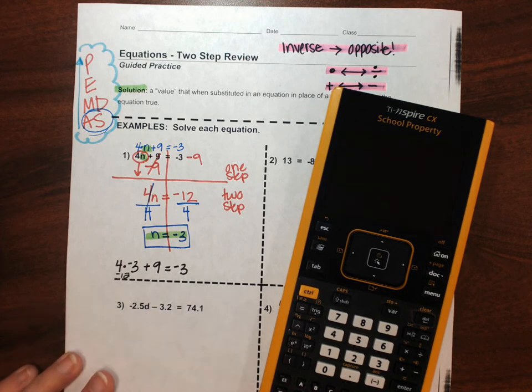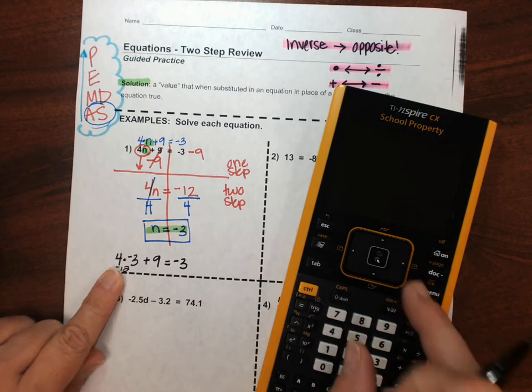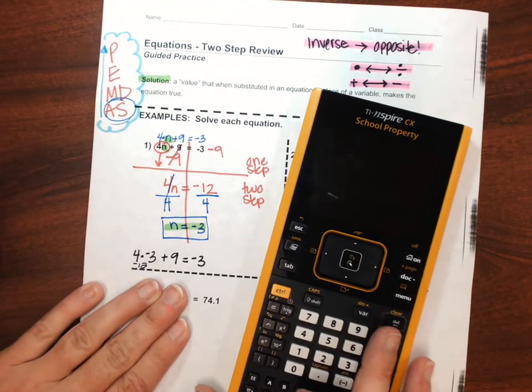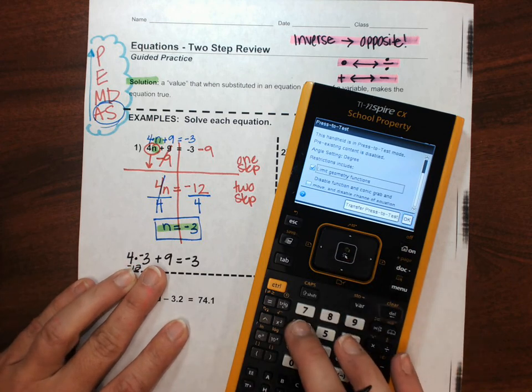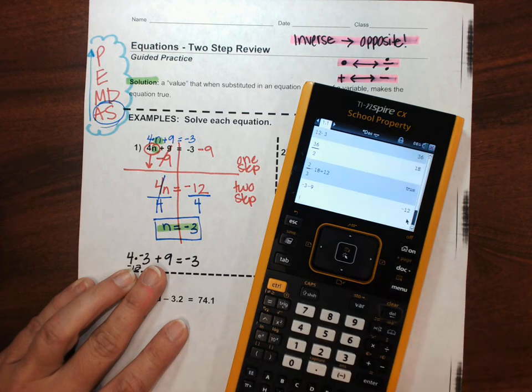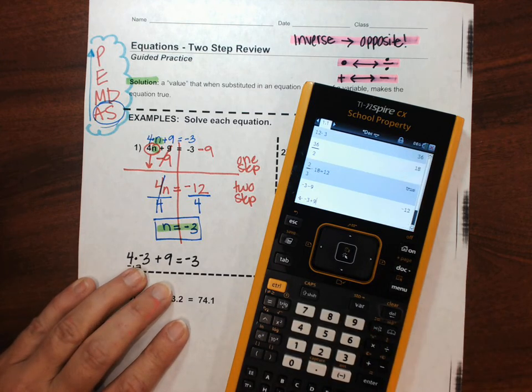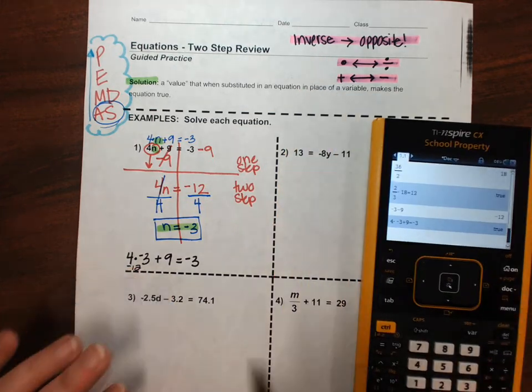Negative 12 plus 9 is negative 3. Sometimes that's smarter than putting it in here, but if you genuinely are going to get stuck on those integers, come over here and get that true statement. Okay, sometimes this happens. Let me go hit OK. There we go. 4 times negative 3 plus 9 equals negative 3. See how I still get that true statement, okay?